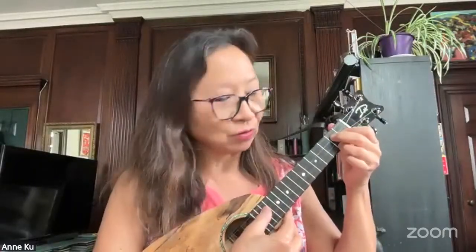So C, D minor, and then E minor, F, G, A minor, and then B diminished. For B diminished, I do a shortcut, which is I just use these three strings. So it's like a G, but I skipped the G. So that's a B diminished. Okay. So these are the three.